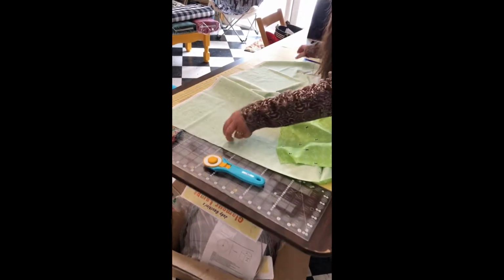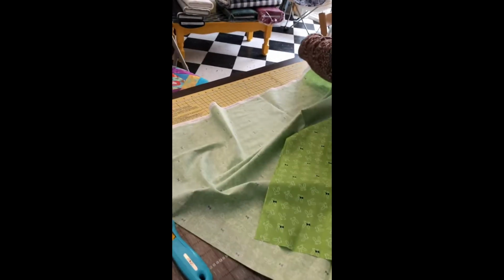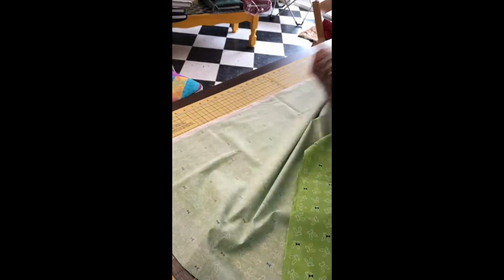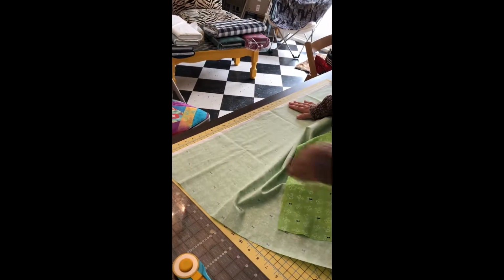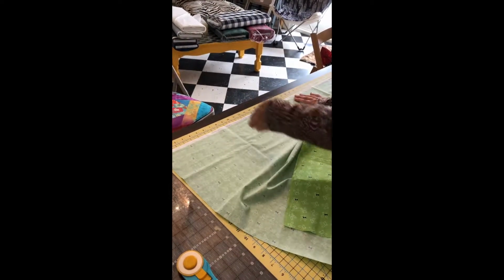So if I want 3 yards of fabric, I'm going to measure 3 yards along the selvage. 1, 2, 3, and so forth. And this is 1 yard of fabric. As you can see, 1 yard that is 44 inches or 45 inches wide.